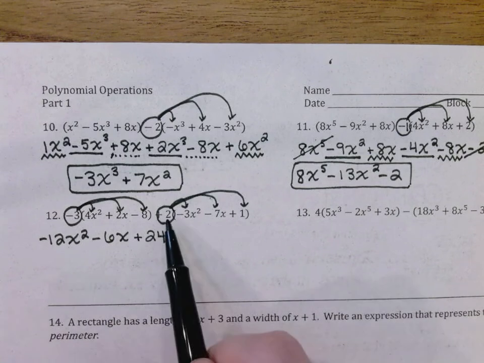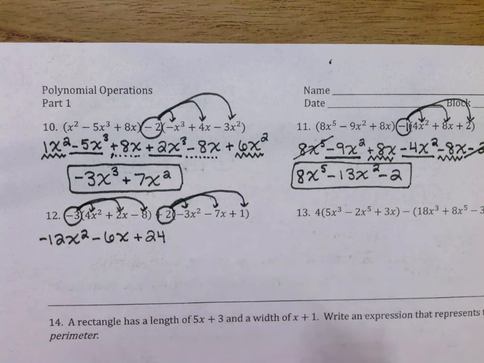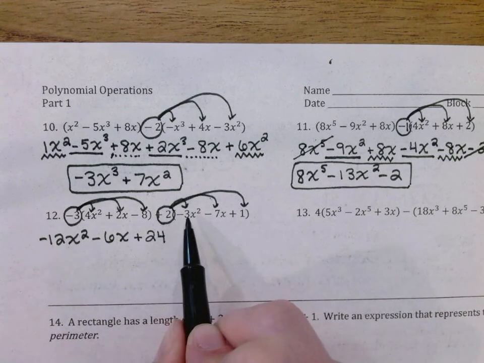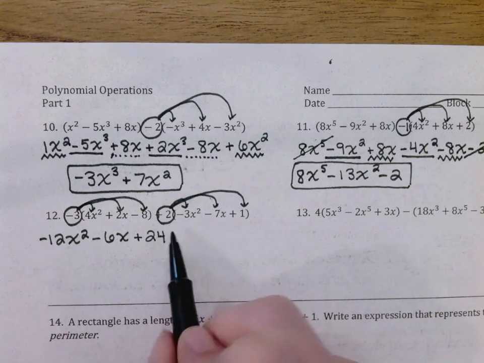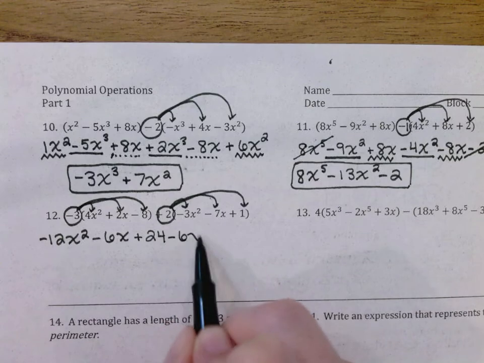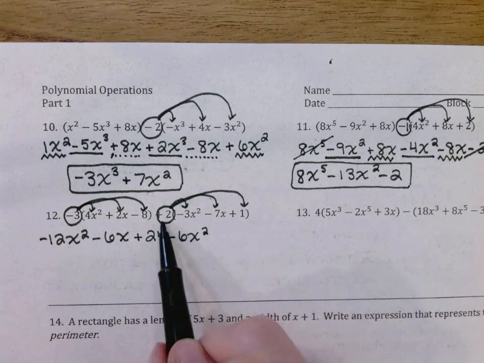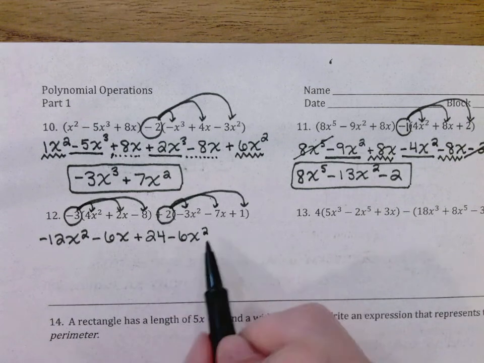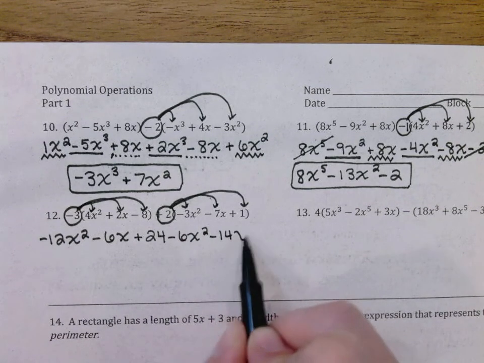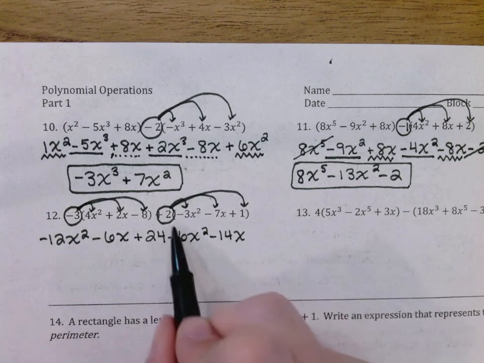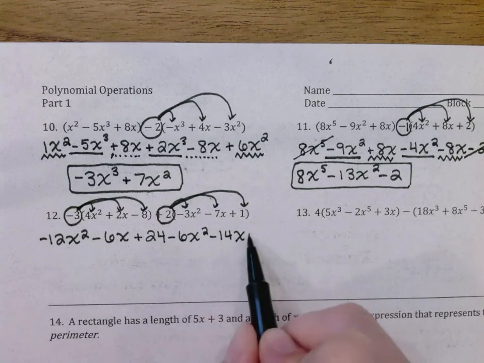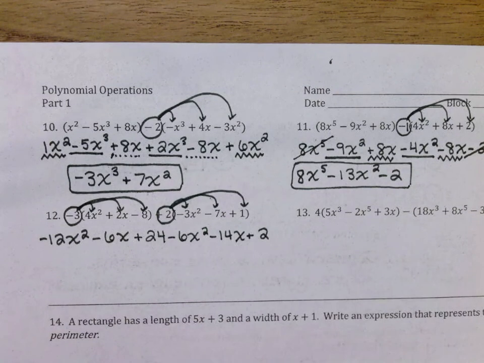Now I'll have to distribute this positive 2 to everything. So 2 times negative 3x squared, that's negative 6x squared. And 2 times negative 7x, that's negative 14x. 2 times a positive 1, that's positive 2. And so now we'll combine like terms, trying to keep this all in standard form. So let me find my highest exponent. It looks like the 2's.